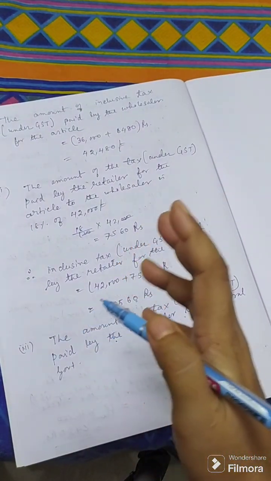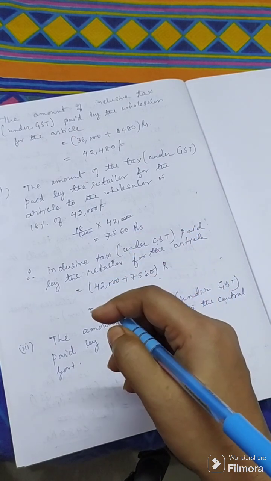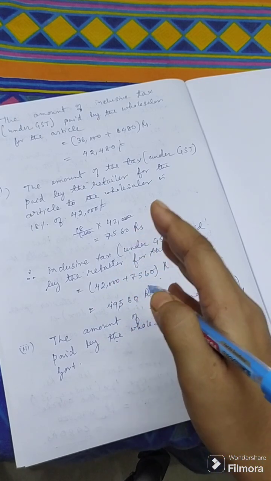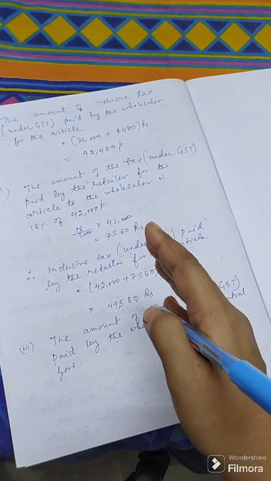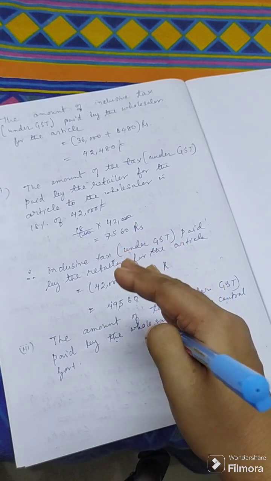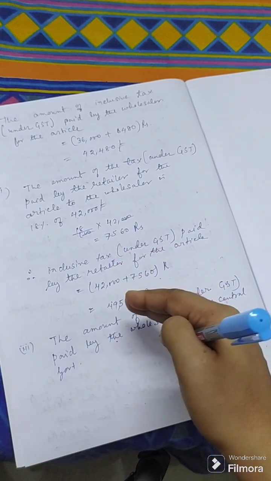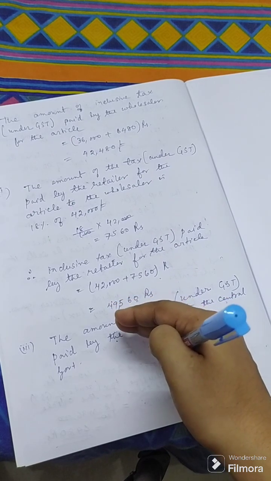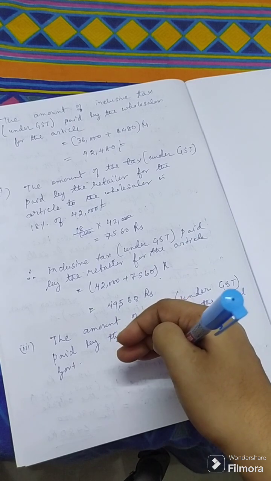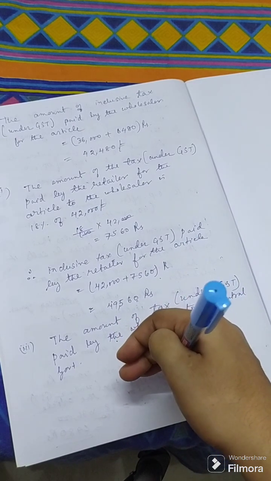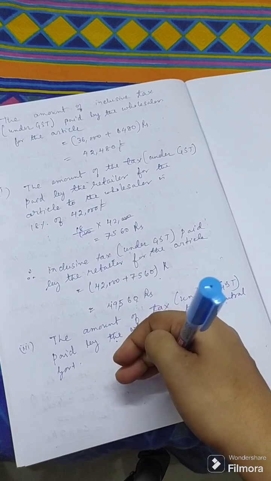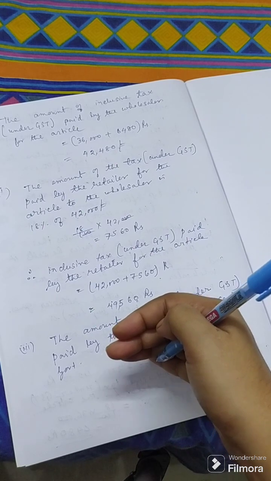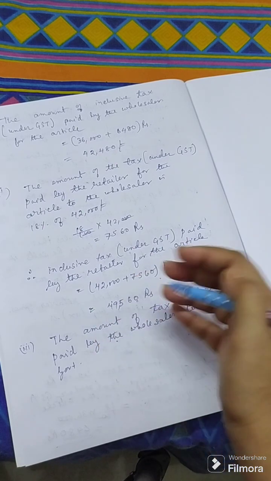Now here two things are important. First, remember, firstly he has already given some tax when he buys it from the manufacturer, and already he has received some tax from whom? From the retailer, because the retailer also, whenever he buys that article from the wholesaler, has given some tax.